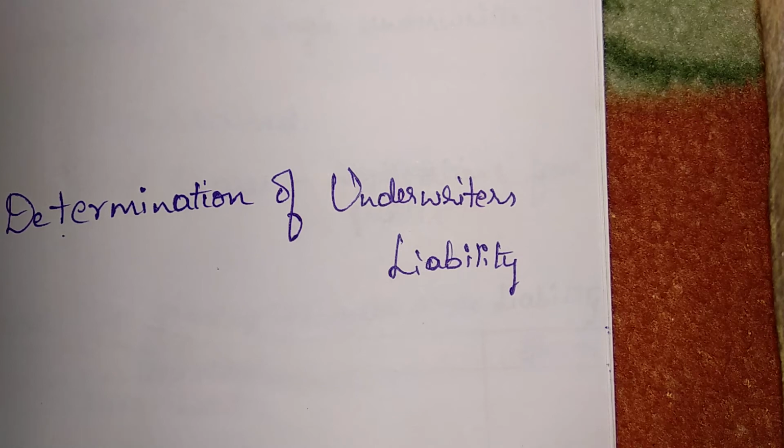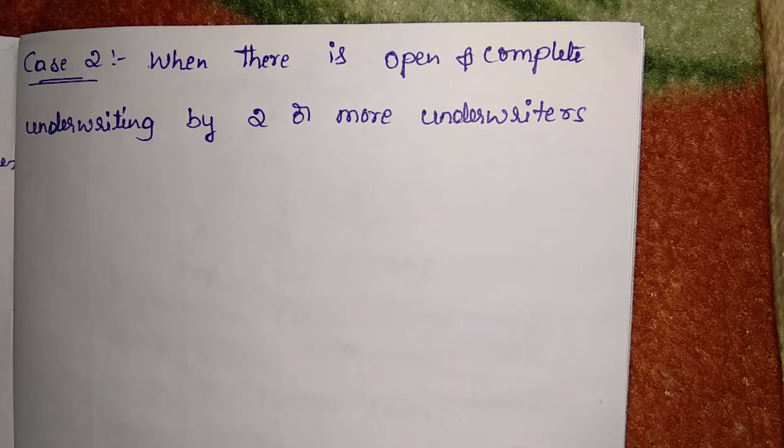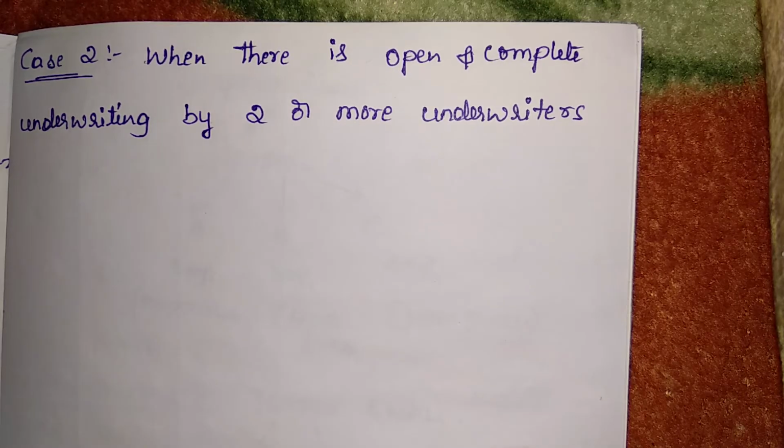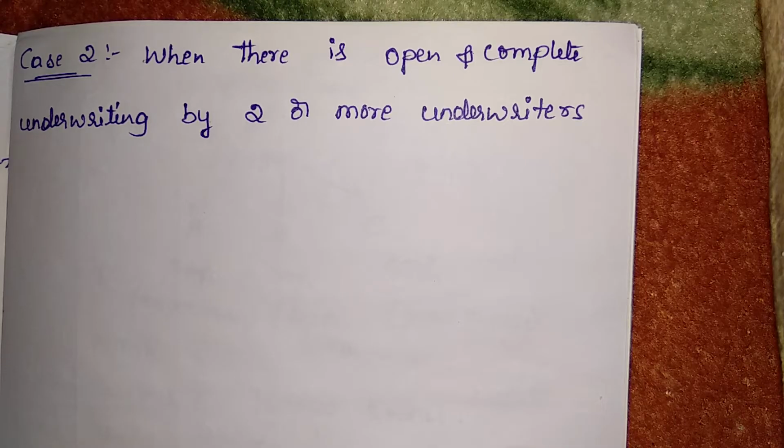Determination of underwriters' liability. Under that circumstance 2, when there is open and complete underwriting by 2 or more underwriters, we'll see the second example under this.